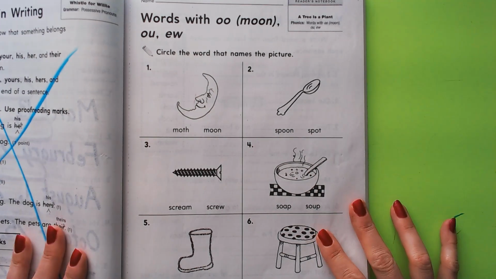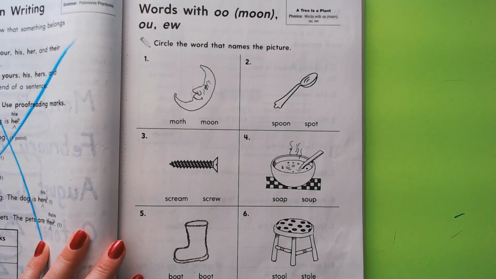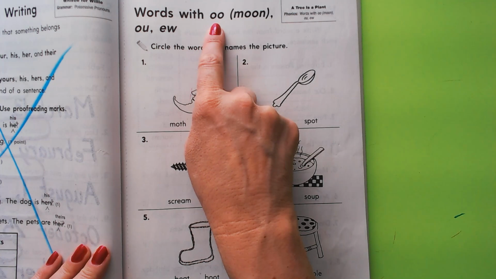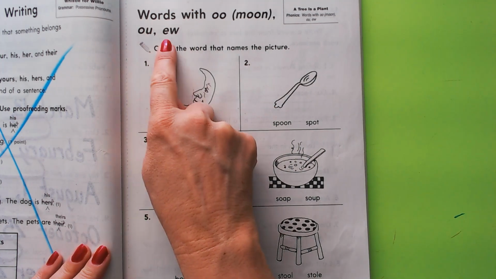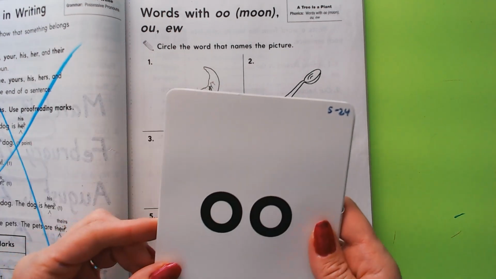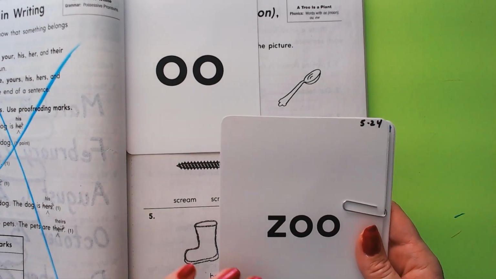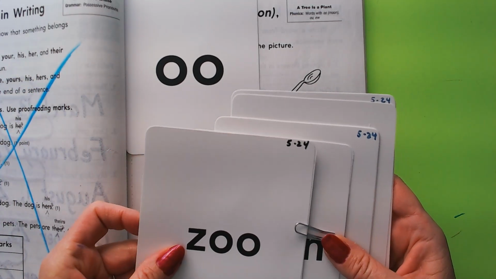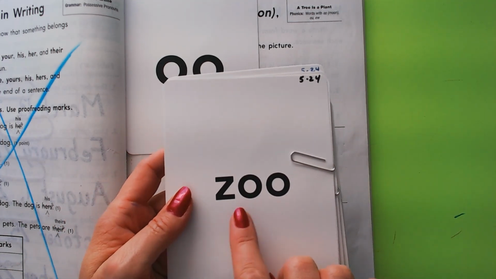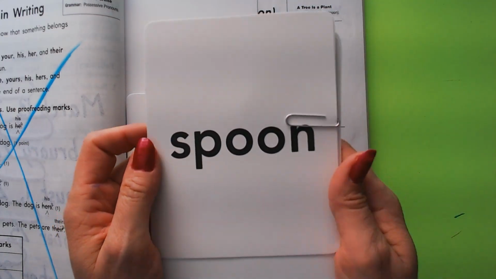Okay, so we're on page 123. And we're going to be working on words that spell the oo sound with OO, OU, and EW. So let's go ahead and practice some of those. Let's do some OO words first. So OO says oo, like this one. What does this one say? This one says z, oo, zoo. And how about this word that has OO in it?